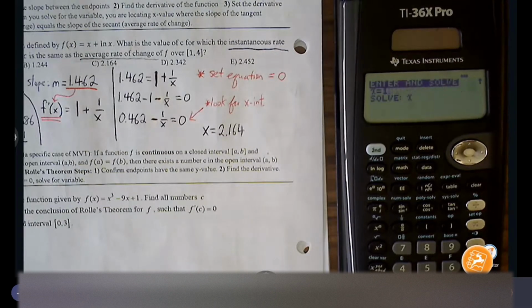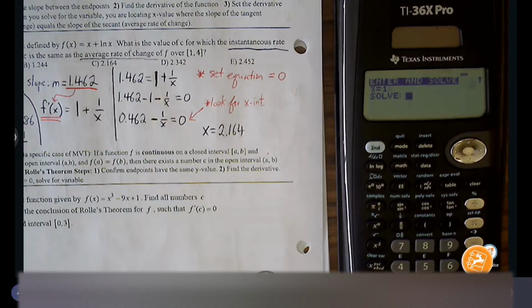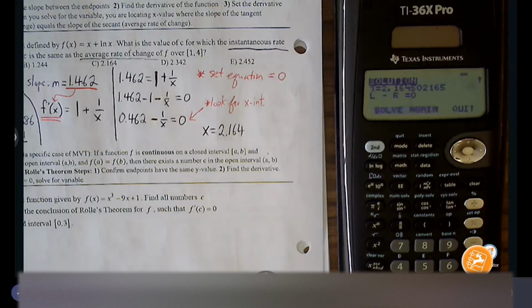And I like to start at 1. I think sometimes students start at 0, which is fine. It's just that sometimes 0 gives an error because the equation has x in the denominator, so 0 is going to give an issue. So if I use 1, then I'm usually going to be pretty safe as a starting point. Hit enter. 2.164, same thing.